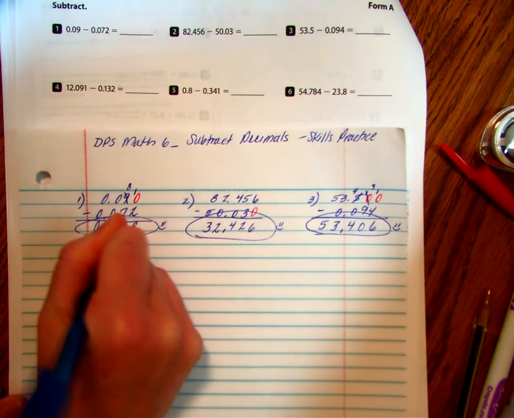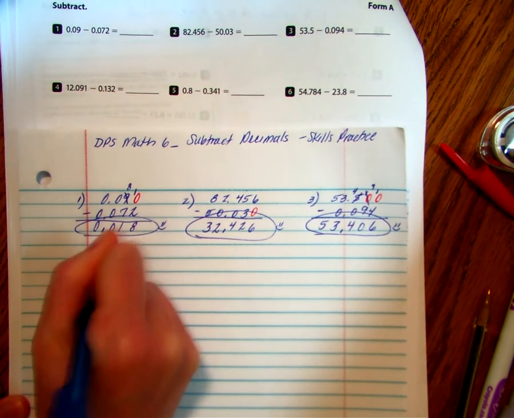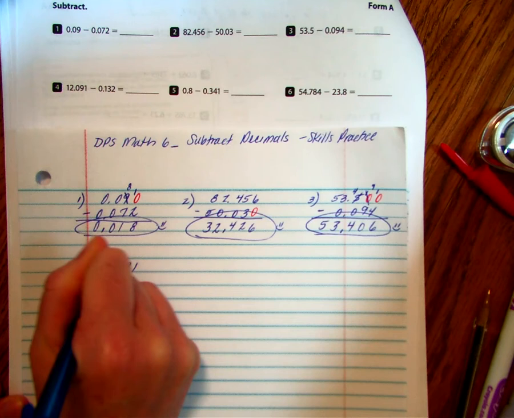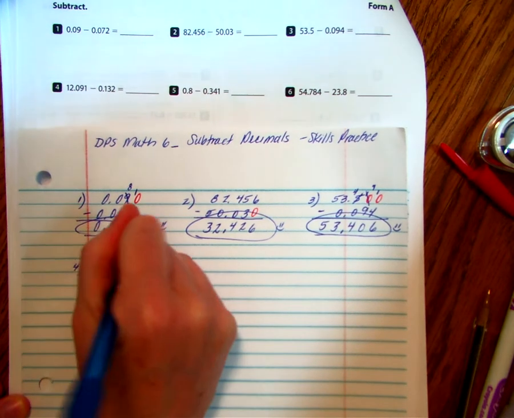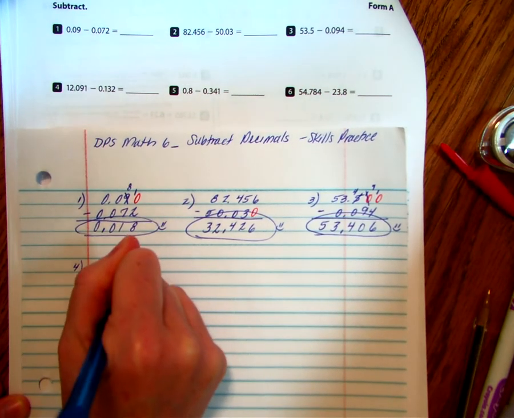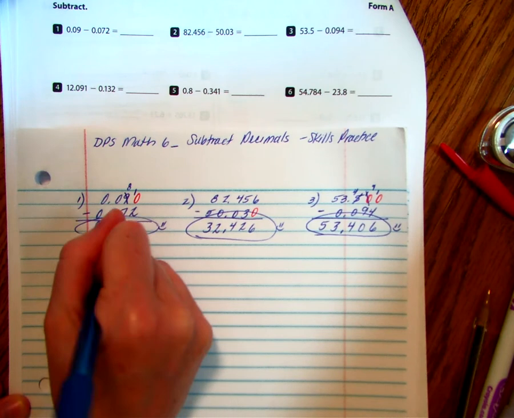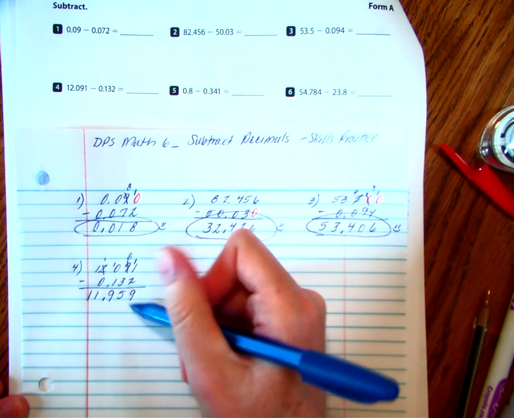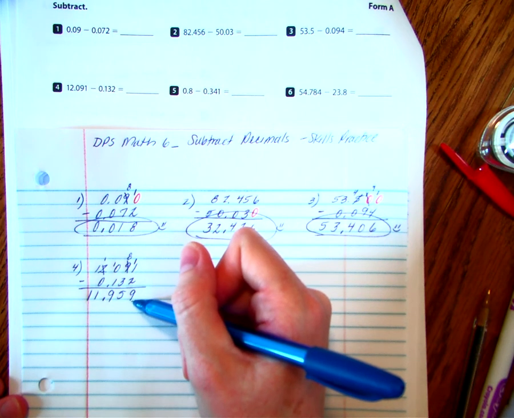Number 4. 12 and 91 thousandths, subtract 132 thousandths. Okay, borrow from this guy, add to that guy. Can't subtract there, borrow. I also take a look at it and see if it seems reasonable.